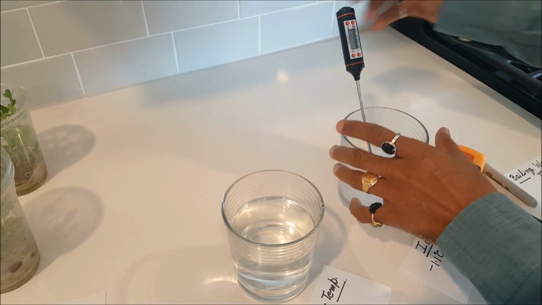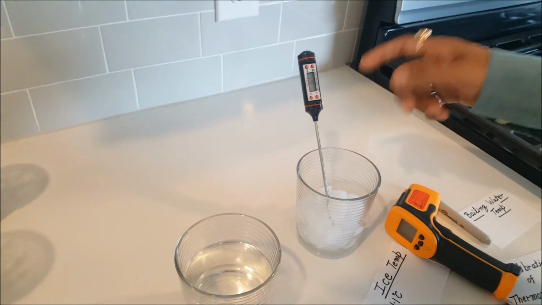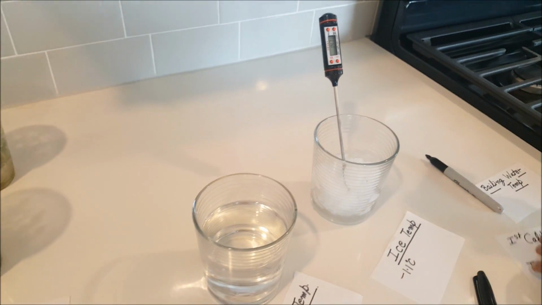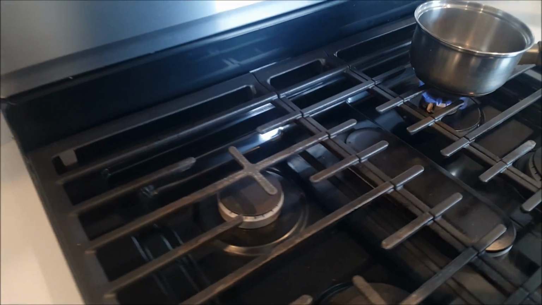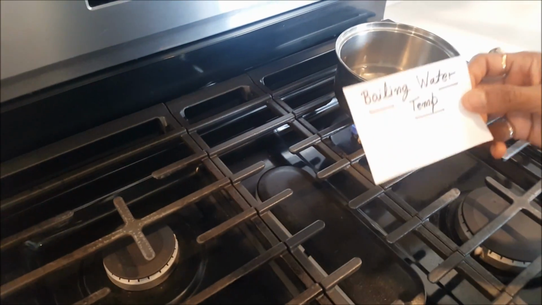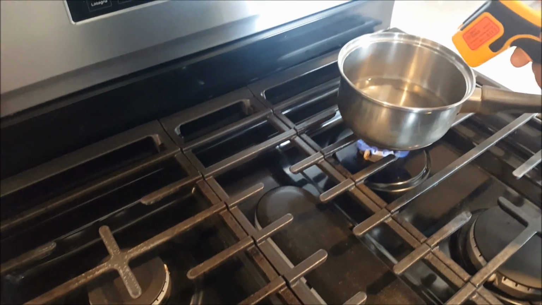So we'll come back after some time. It's moving very fast, but it will take some time. It's not like a laser thermometer. And then the third one I have here, you can see this water is boiling right now. Let's make more. So I have boiling temperature water. Let's see what it is right now.